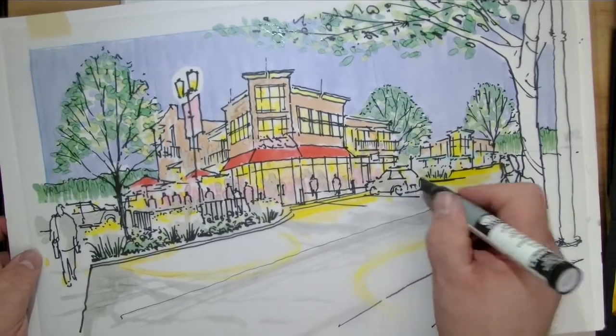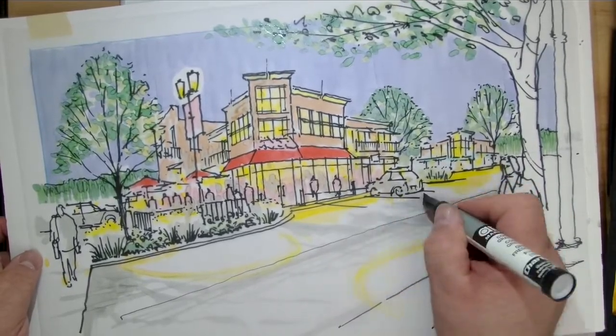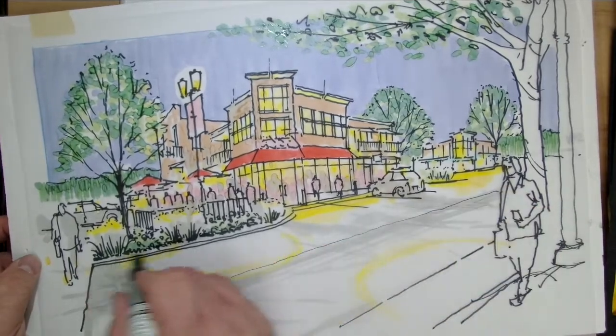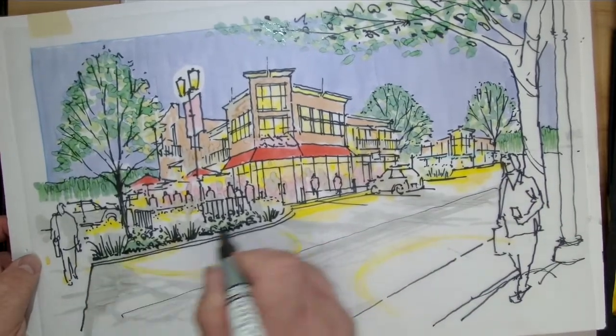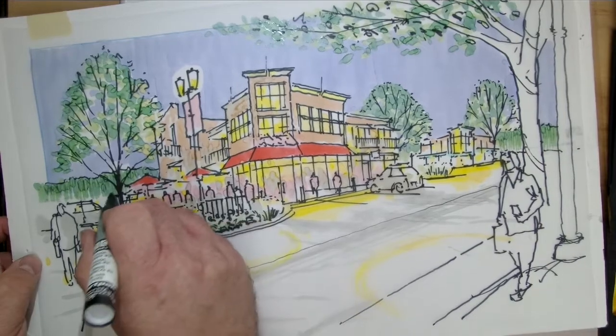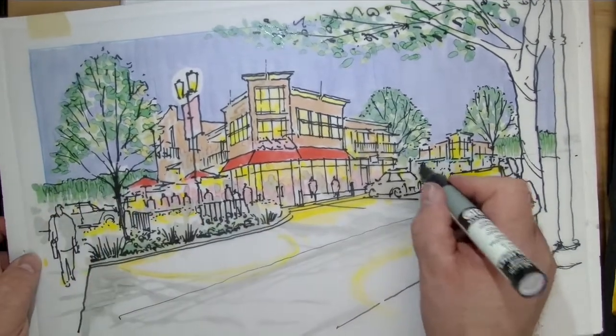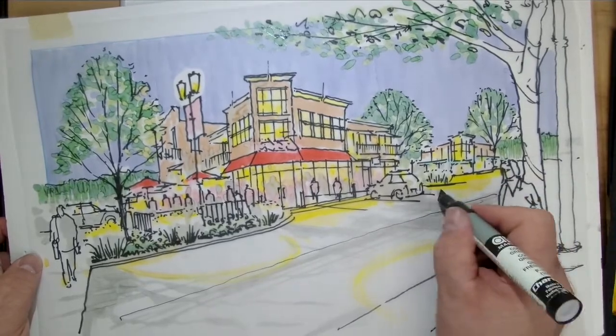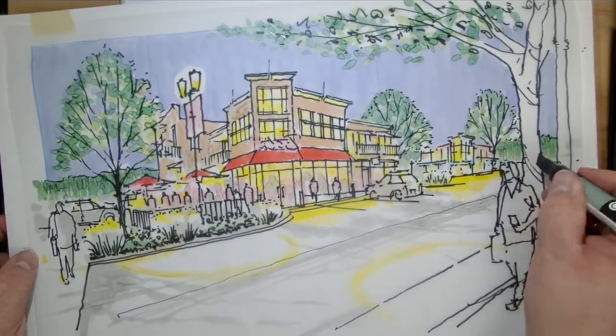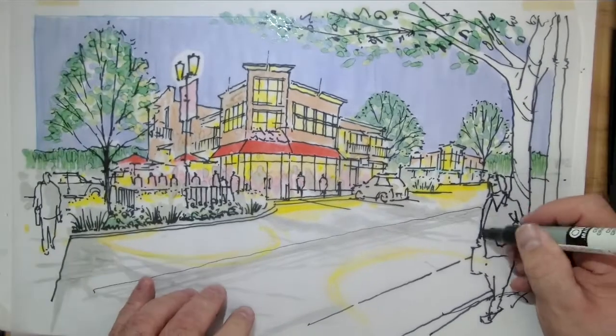We'll start attacking the car. The car is going to cast a shadow for sure. Flowers, going to cast a shadow. Starting to get into some of this background here. The gray starts to fill in some of the potentially darker areas.